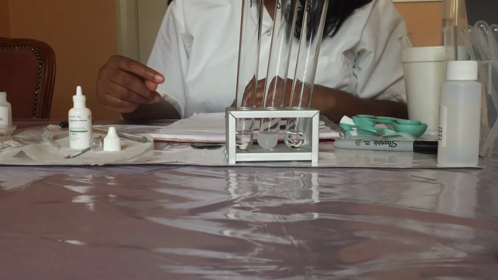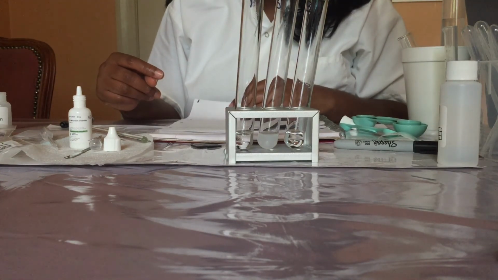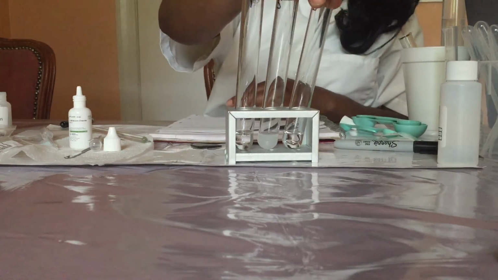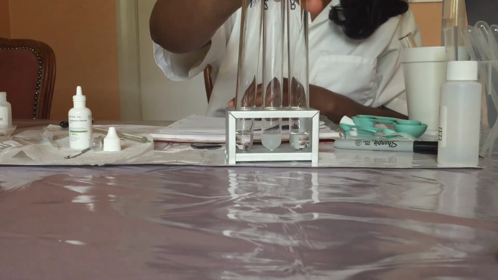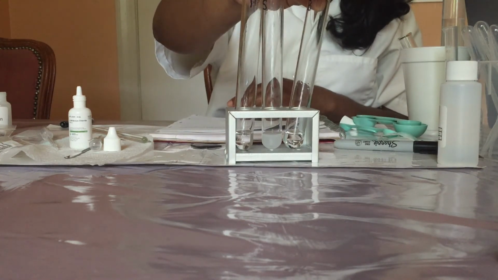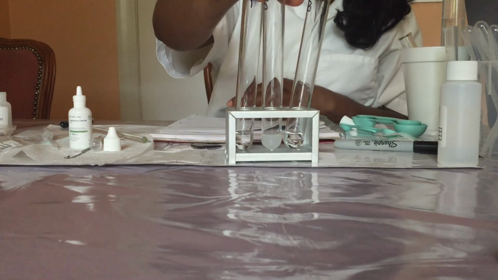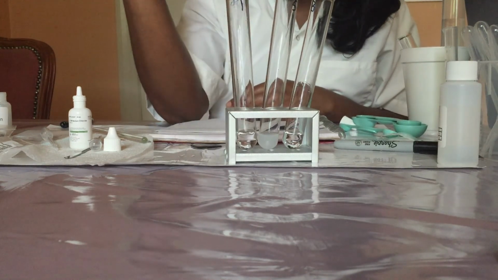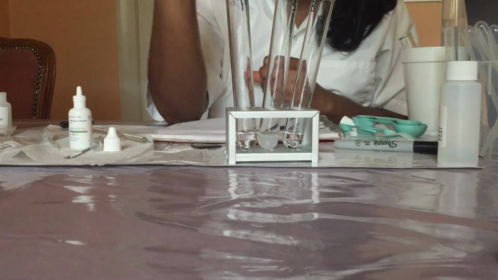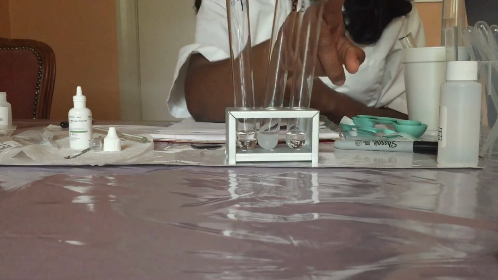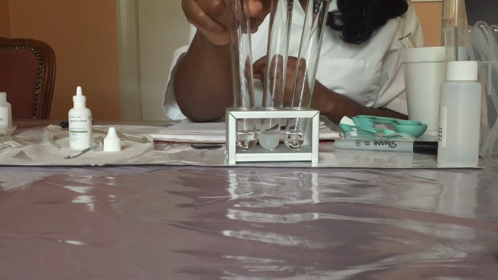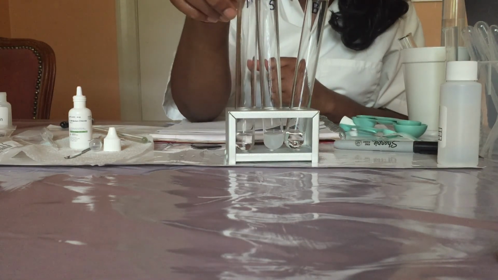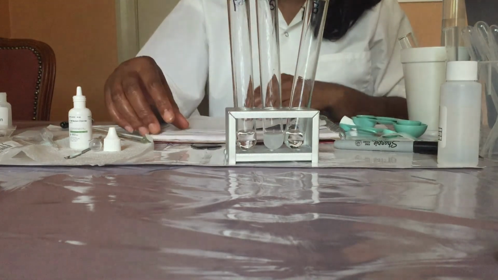Now record a positive result if a reaction took place and a negative result if there was no reaction. So under the bicarbonate, you will say negative result. For the sulfate, you will say positive result. For the phosphate, you will report a negative result.